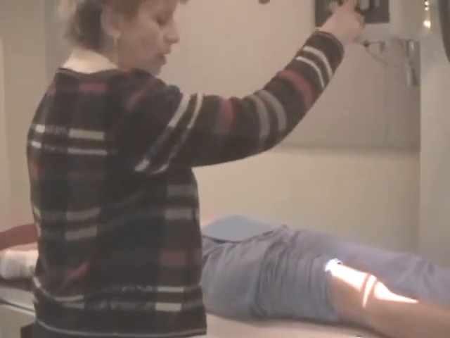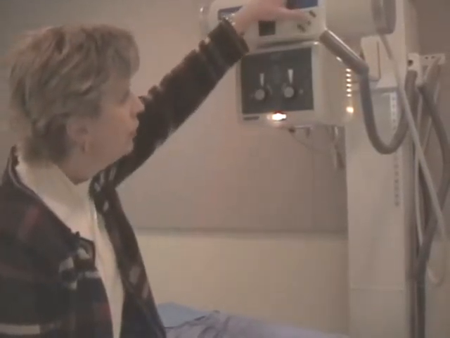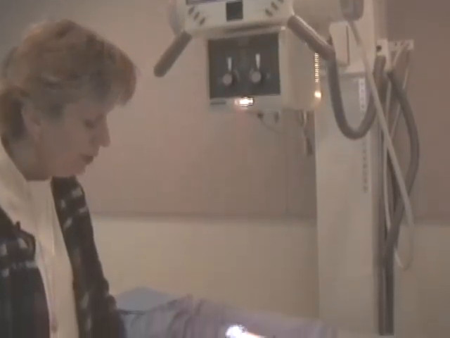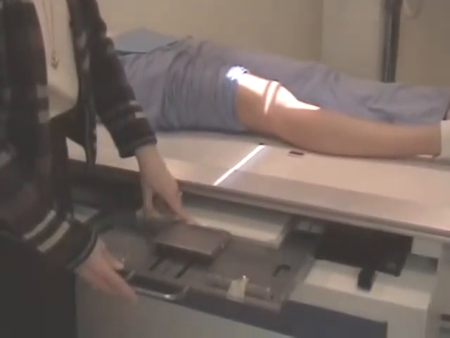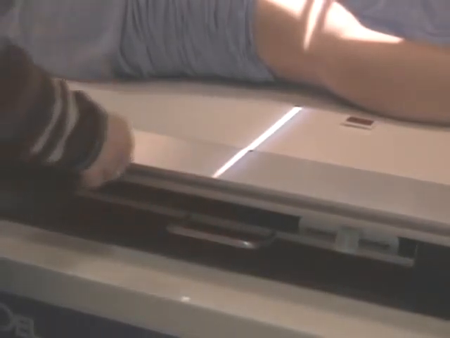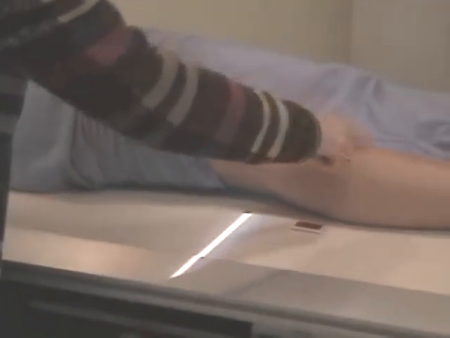I have 10 by 12 collimation, and again I mentioned we have the cassette. Once the tube and the film are lined up in a floating tabletop unit, you can push the cassette in and then just float the table to where you need it. The femur is straight, and I'm going to put this crosshair down the center of her leg.